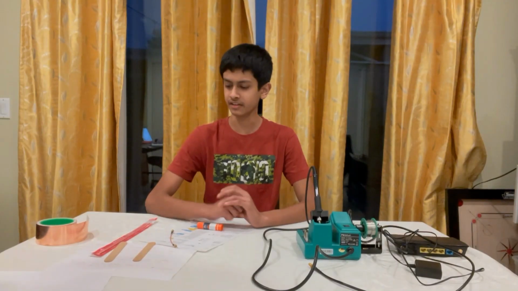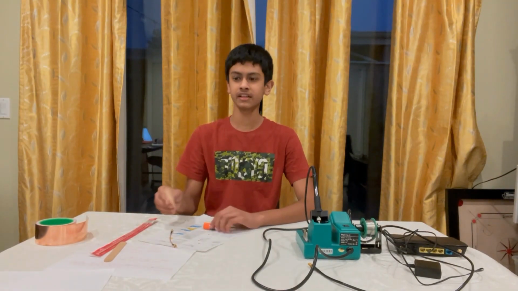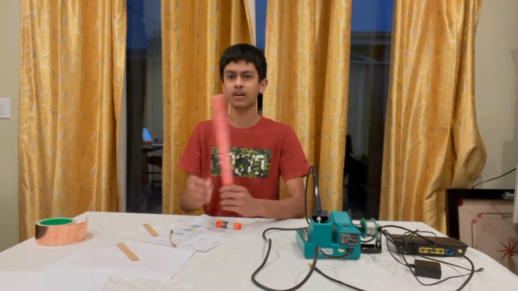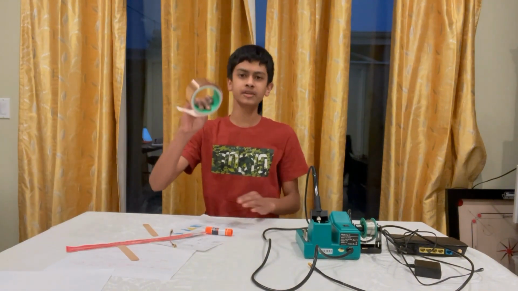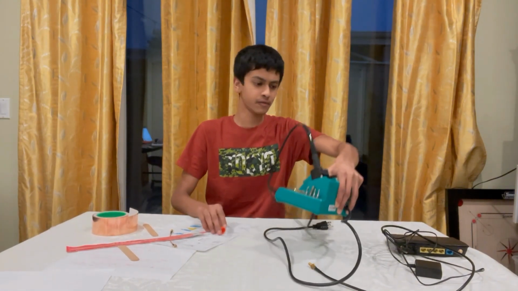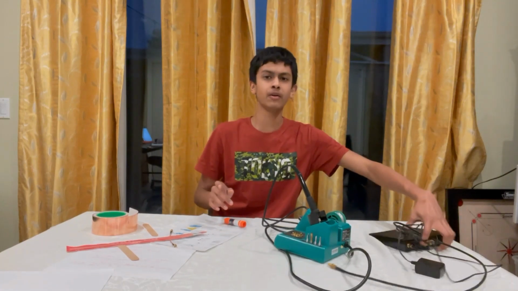So here are the materials. We have popsicle sticks, and then we have copper wire. We also have copper sheets and a soldering iron over here. And finally, we have a Wi-Fi router to connect our antenna to.